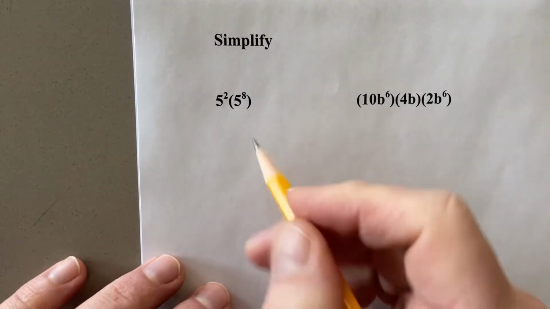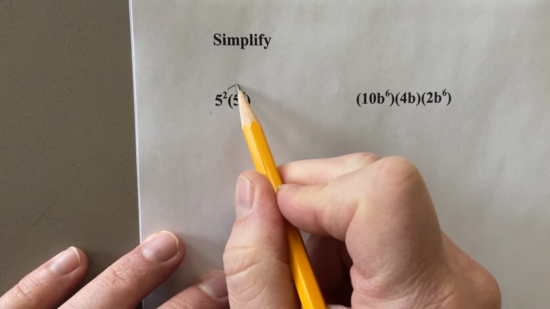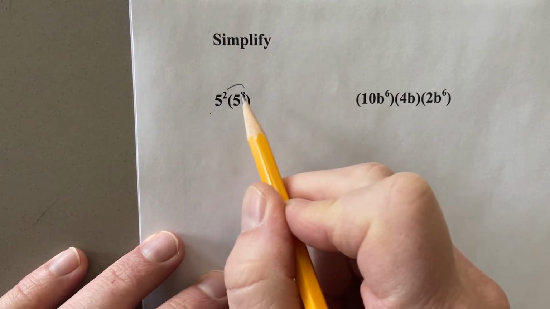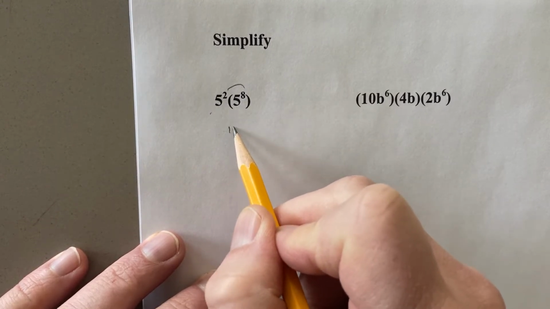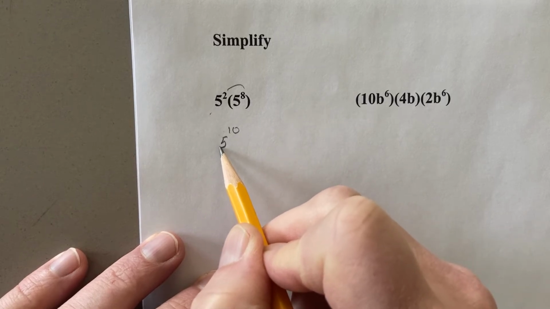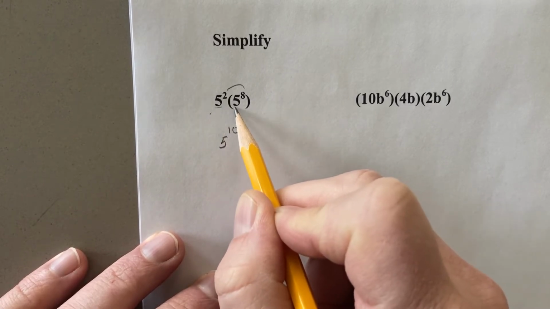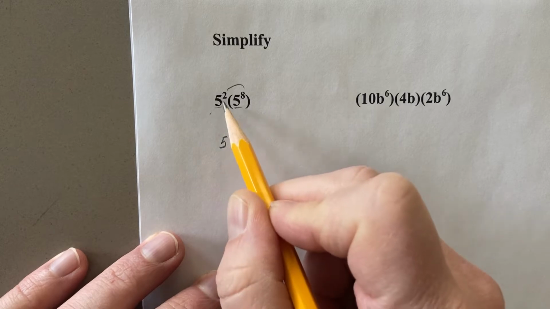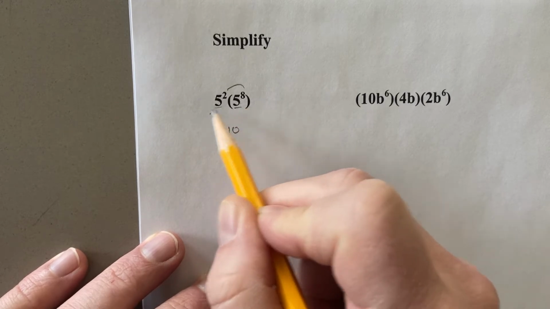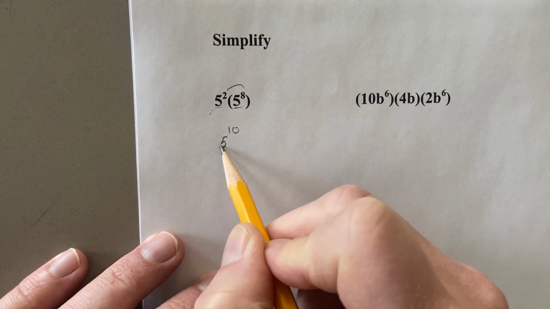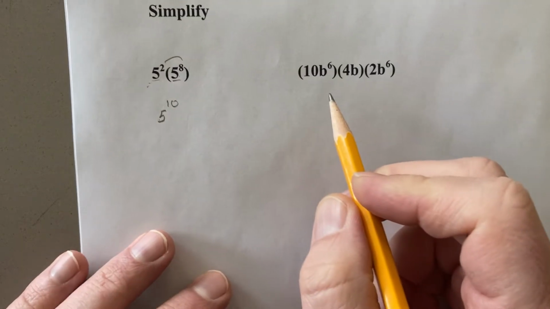Okay. Here I have 2 and 8. So 2 5's and 8 5's gives me 10 5's. So keep that base the same. Don't make that 25. It was 2 5's and 8 5's. Altogether we have 10 5's, not 10 25's.